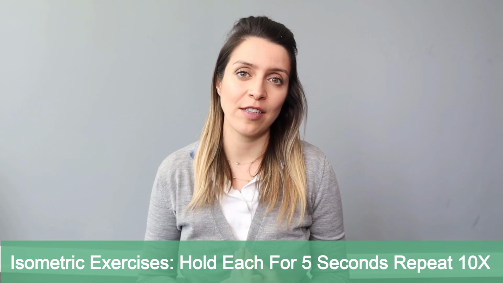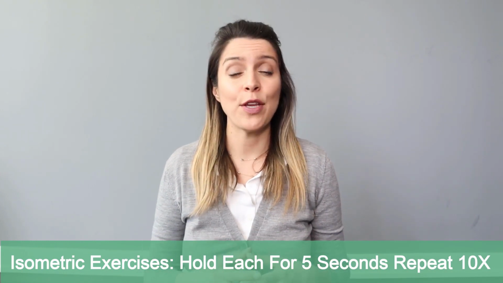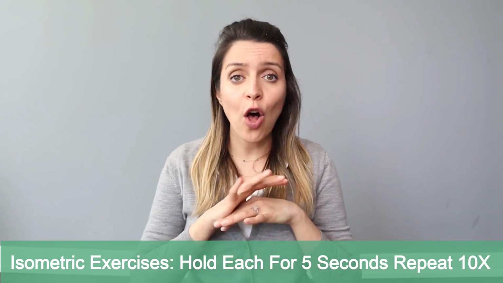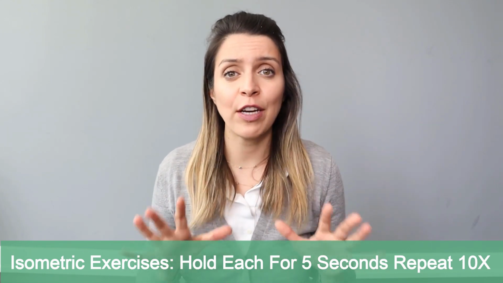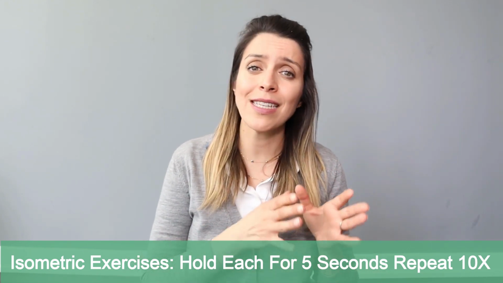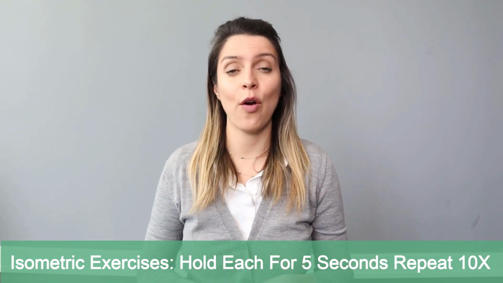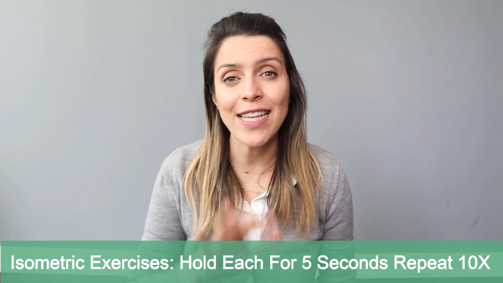The last set of exercises we're gonna do in the acute stage of our recovery are isometric exercises. These are the ones that we use to help improve the strength in our muscles. Remember that they should all be done in a pain-free range of motion. So if any of them are causing any pain, you shouldn't be doing them yet. Also remember that you're gonna hold each position for 5 seconds. You're gonna repeat it 10 times on each side and make sure to have fun with them.